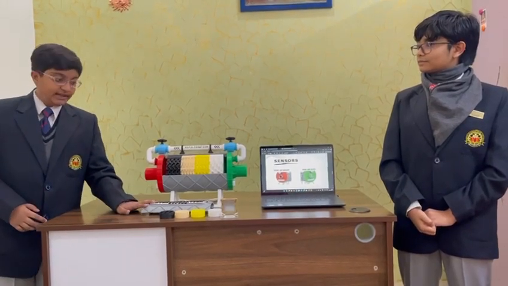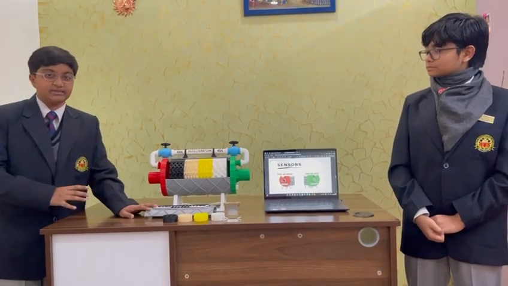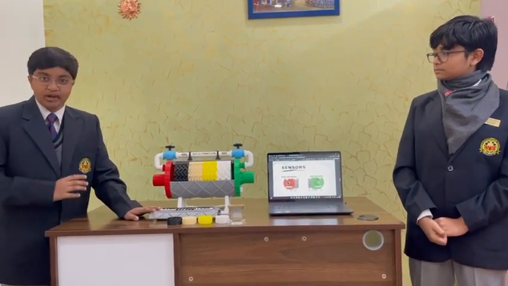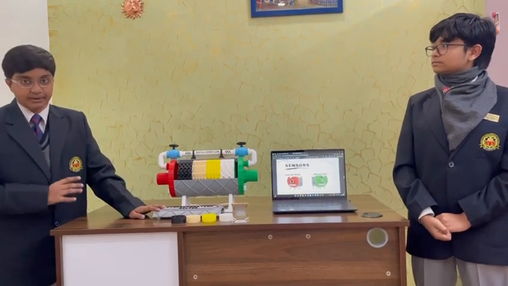The body of the filter will be made up of carbon and zeolites, but currently it is made up of polylactic acid, which is a type of biodegradable plastic polymer, as it is 3D printed.